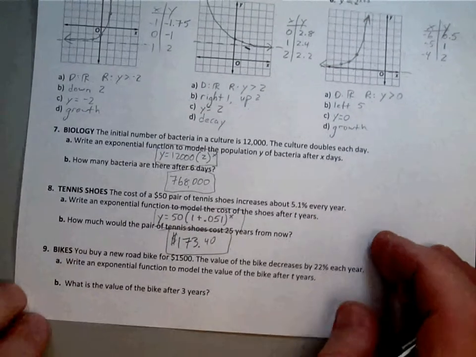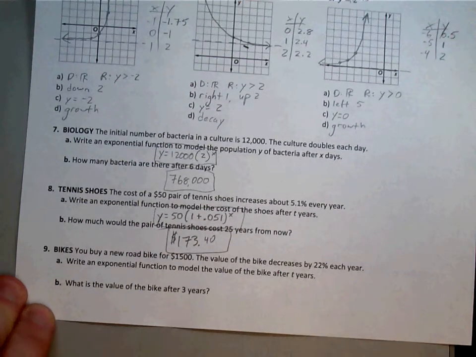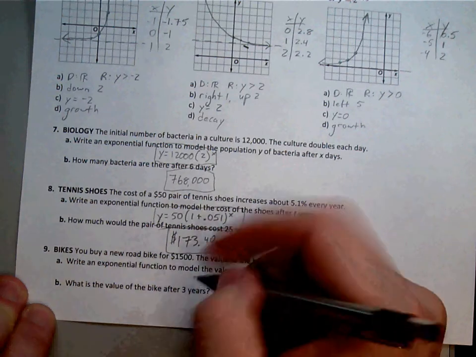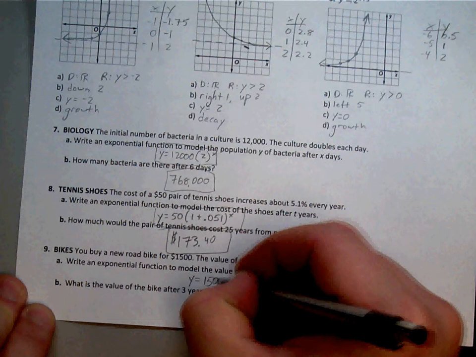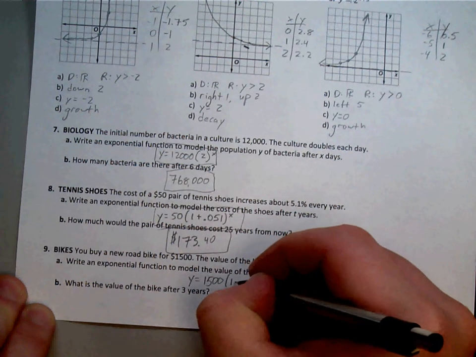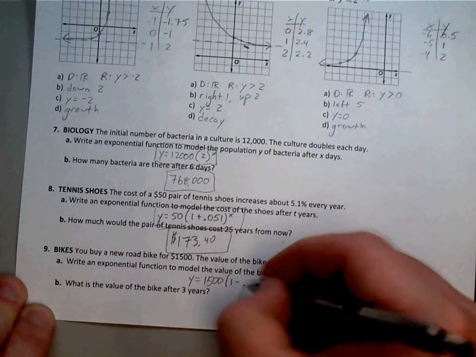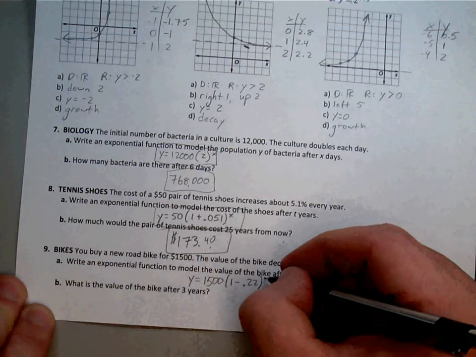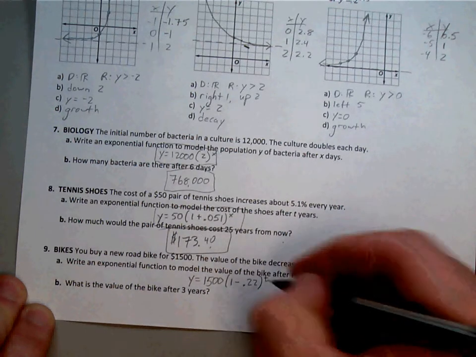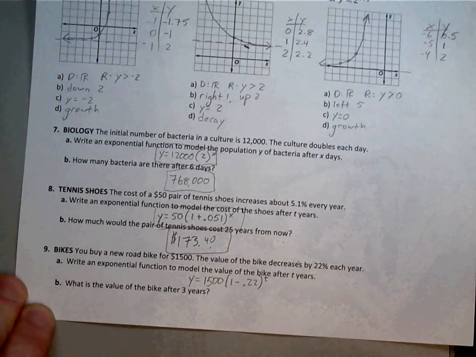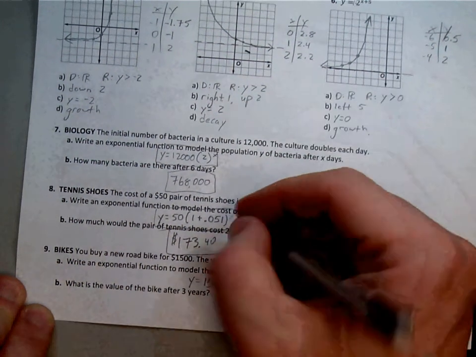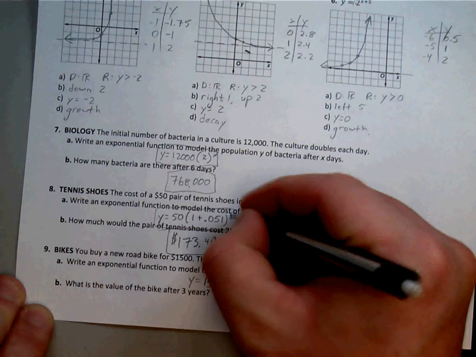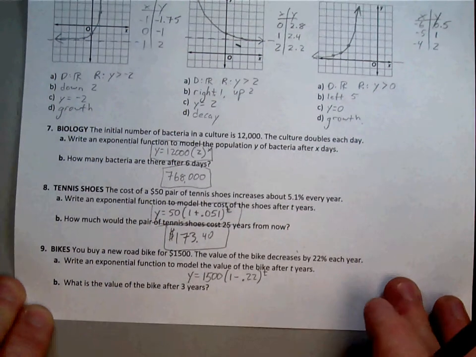Bikes. You buy a new bike for $1,500. It decreases, so we're talking about decay here. So y equals 1,500 times 1 minus 0.22 a year. Okay, so t years, they want a t there. I guess on the last one I put an x, and they said to do t. Not that big of a deal. So I guess I can fix that. It's a t instead of an x. Okay, so this one's a t.